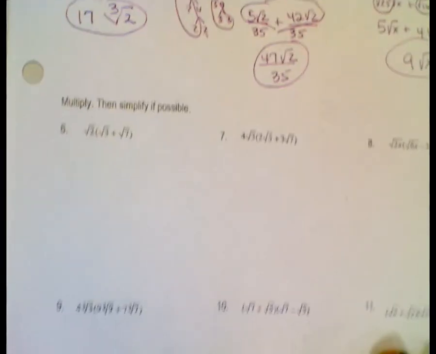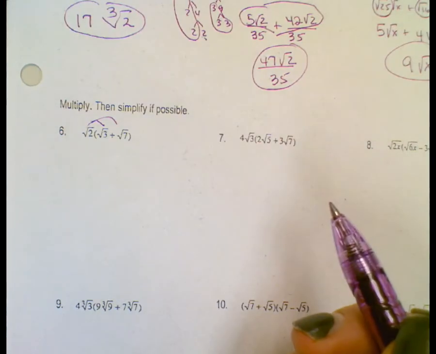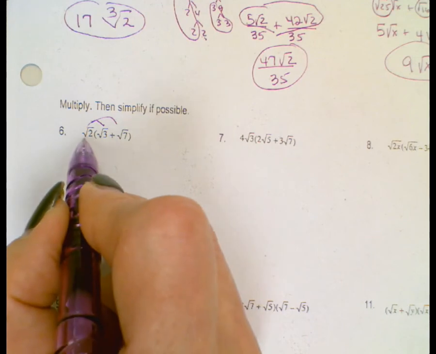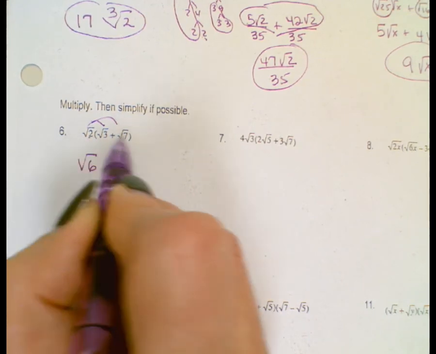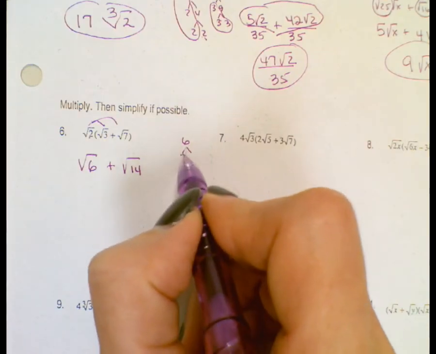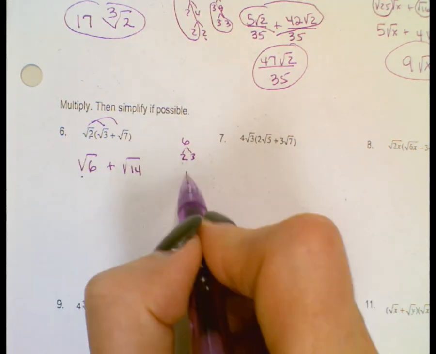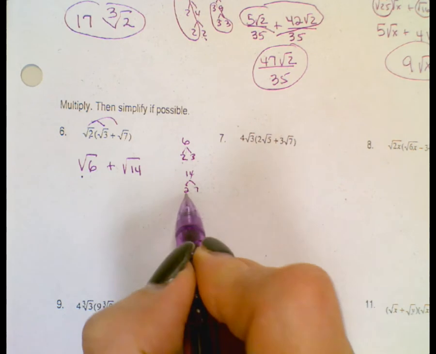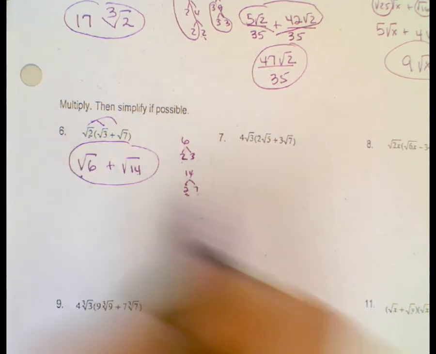Now we're going to multiply. So we're first distributing. Now when you multiply, you can multiply the numbers underneath the radical. They don't have to be the same. So square root of 2 times square root of 3 is square root of 6. Square root of 2 times square root of 7 is square root of 14. Now 6 is just 2 times 3, so there's not 2 of the same thing, so that is simplified. And 14 is 2 times 7. There is not 2 factors that are the same, so that is simplified. You cannot add those because they're not like.